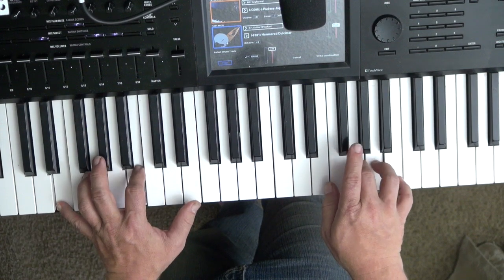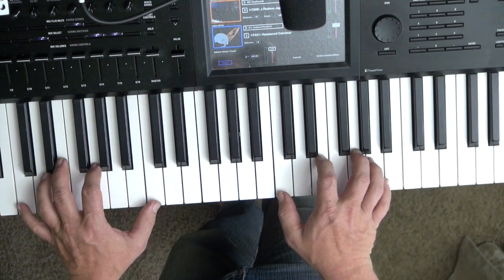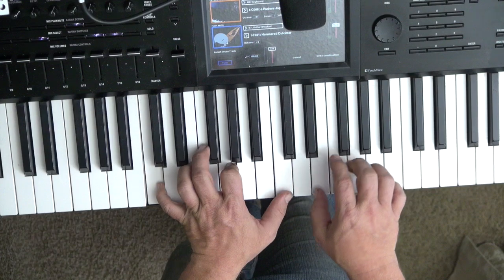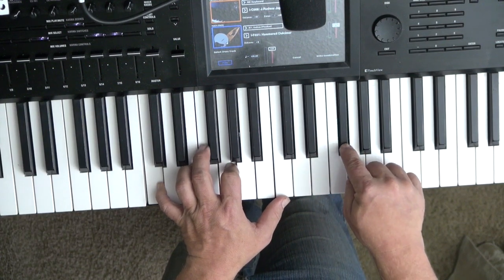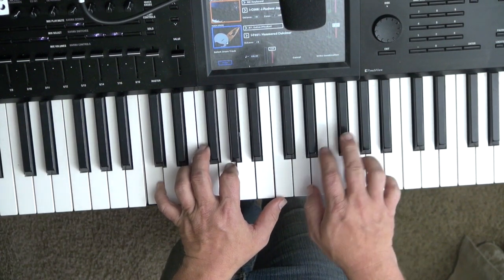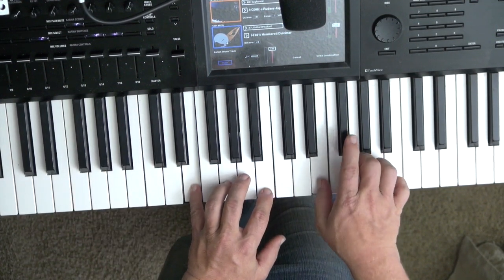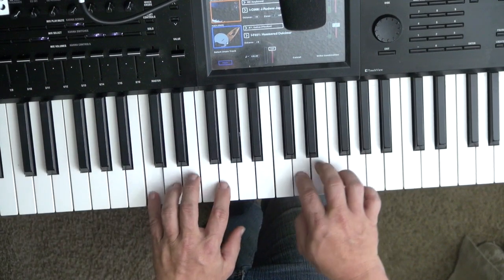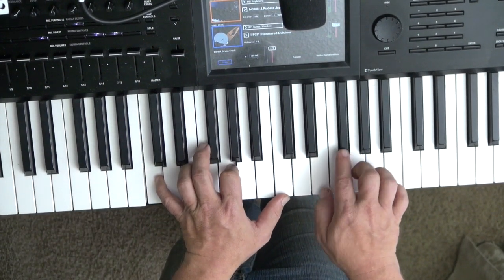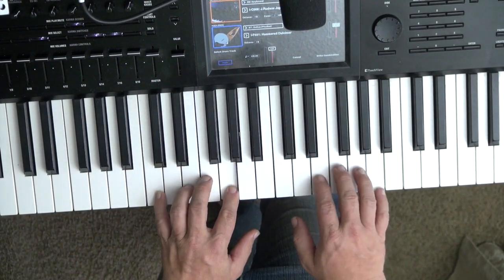And if you're playing that and you move to a C, the F sharp still sounds like it fits. Notice I'm hitting the F sharp.